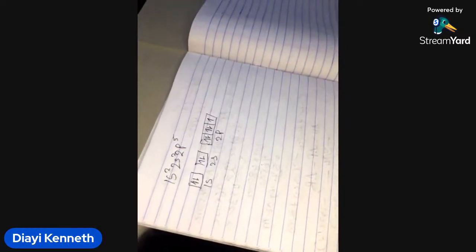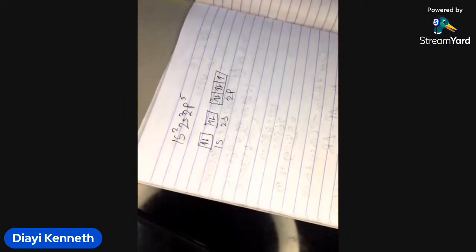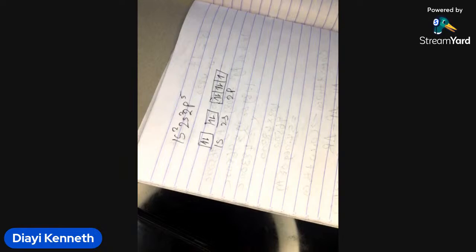All right, number 19. Which of the following gases can best be used for demonstrating the fountain experiment?